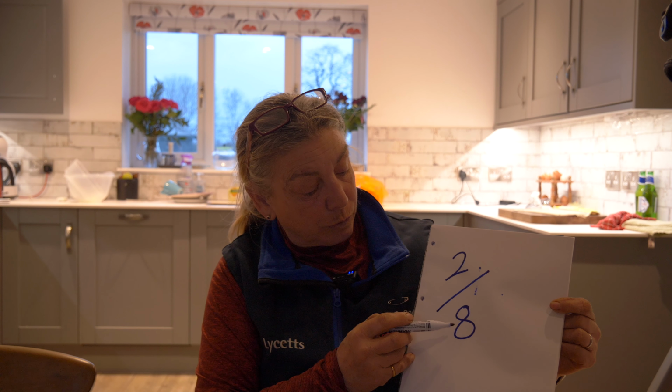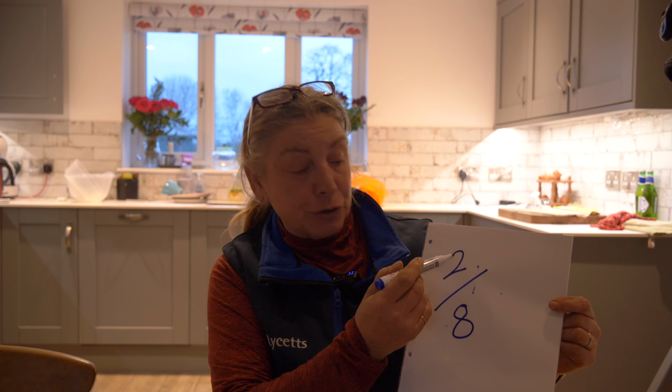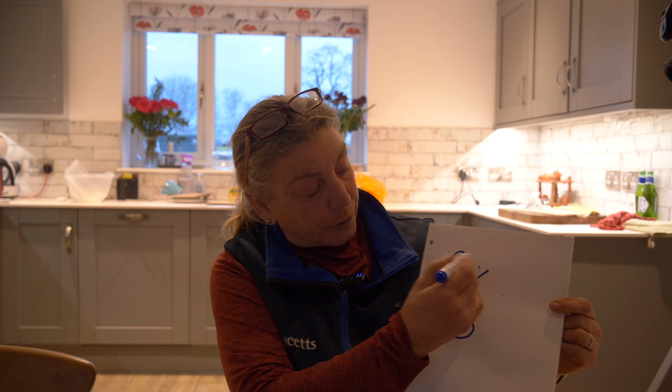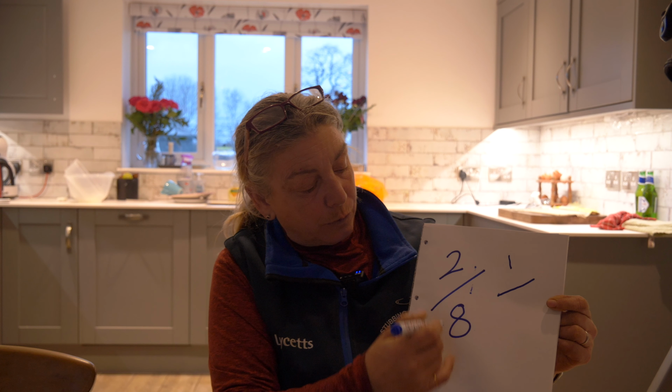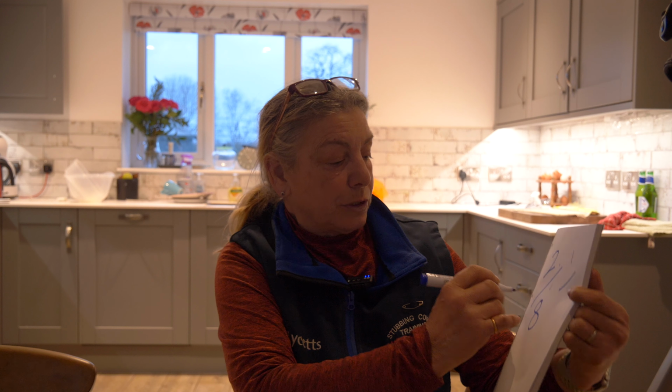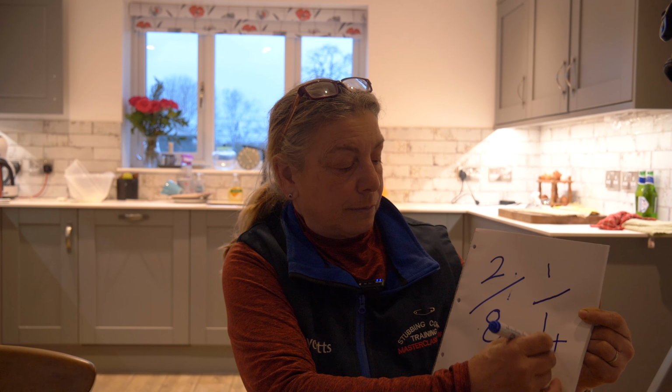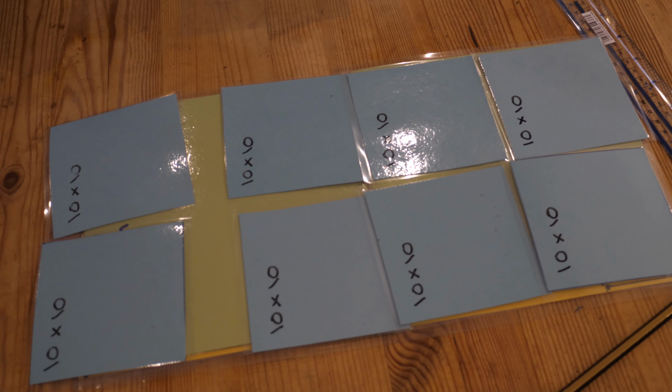And 2 will go into 8, and 2 will go into 2. So 2 would go into 2 once, and it will go into 8 4 times. So 2/8 is the same as 1/4. And we can take that further.